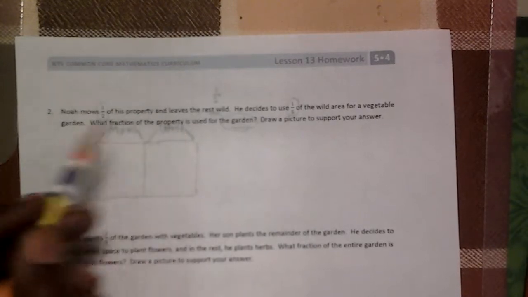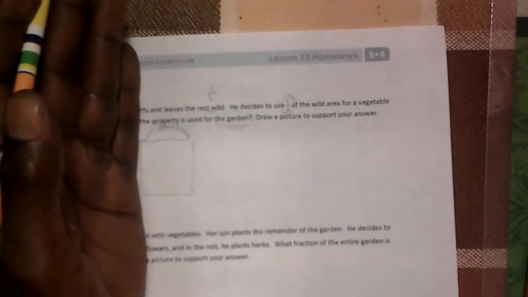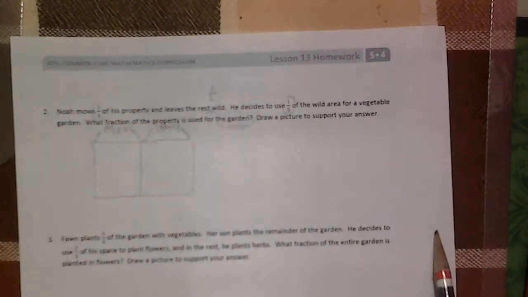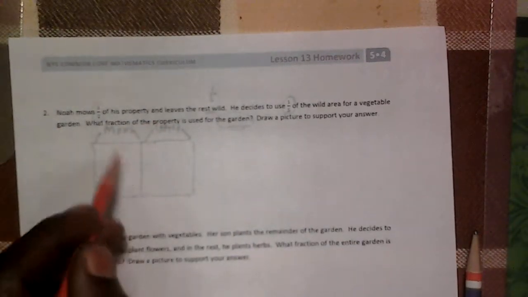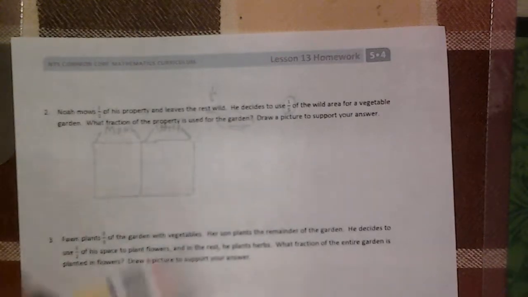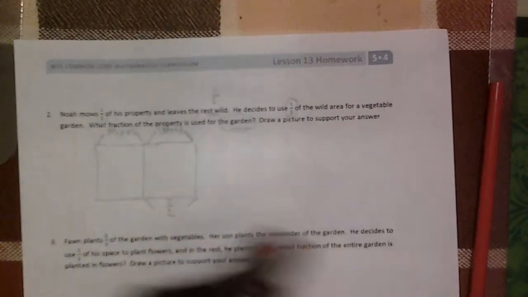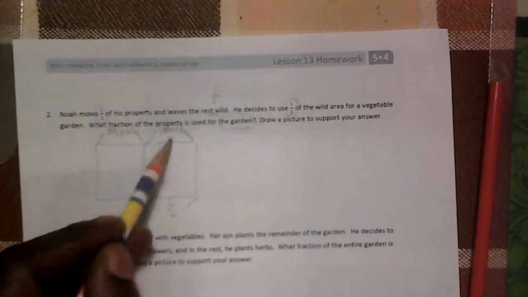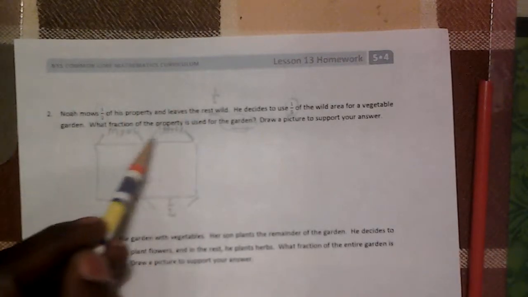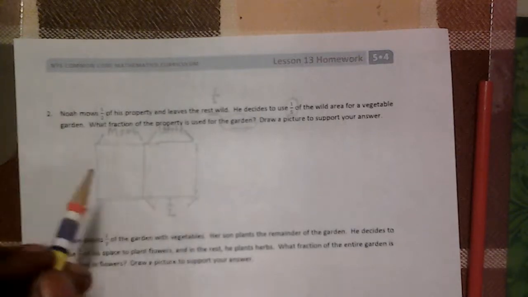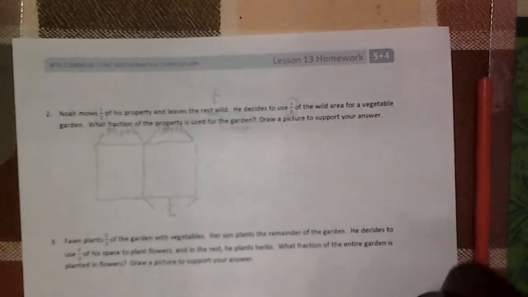If we mowed this portion, then that's what's left. We mowed 1/2, so we can label this 1/2. Because he mows 1/2, and the rest is wild, that means the wild section is 1/2 of the whole property.